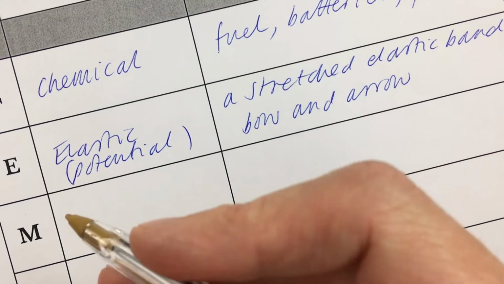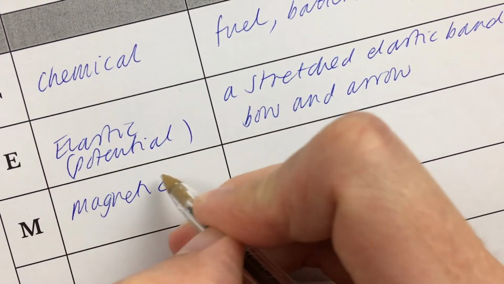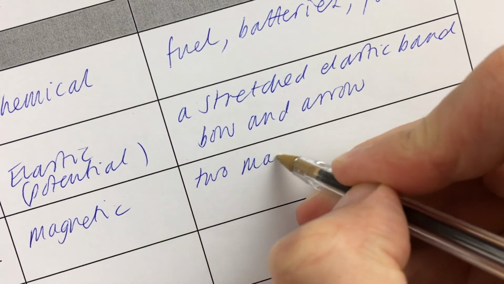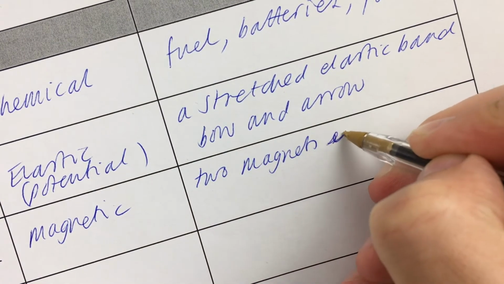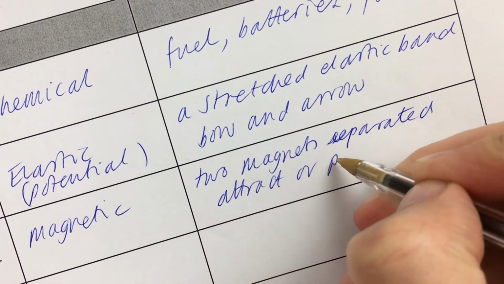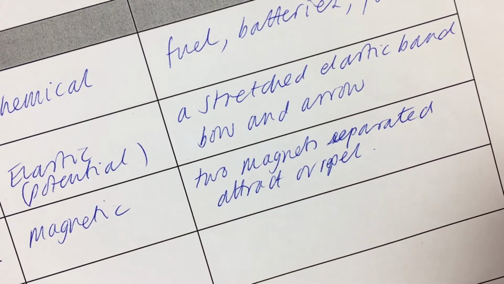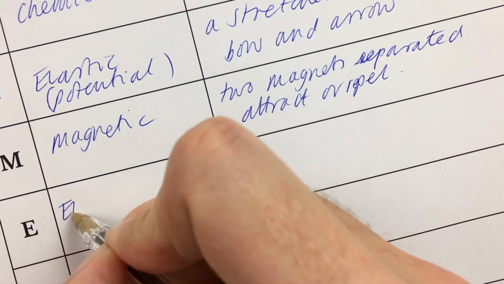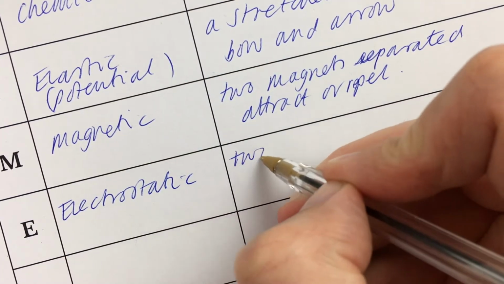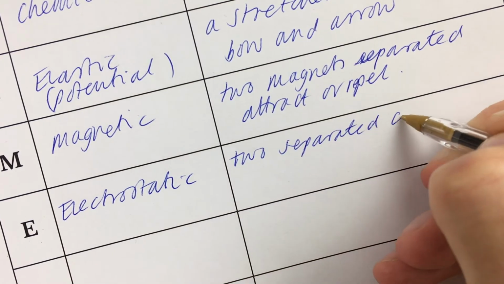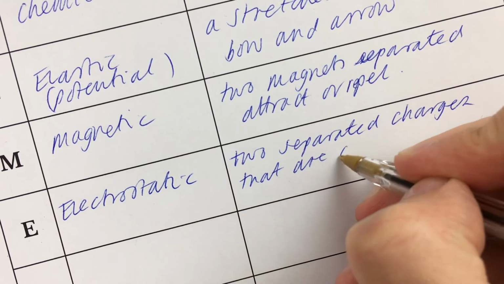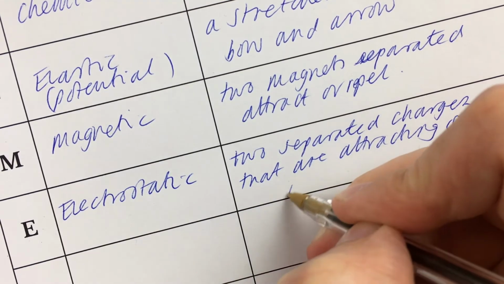Now M stands for magnetic energy. The magnetic energy store, like for example 2 magnets that are separated, they either attract or repel. Then we've got the next E for electrostatic. Two separated charges that are attracting or repelling.